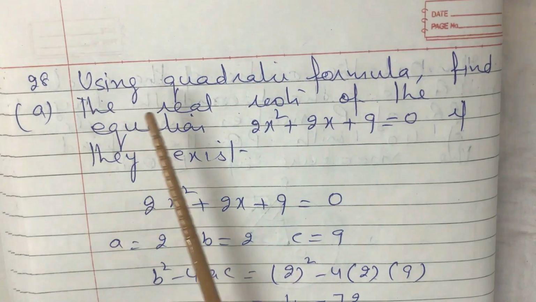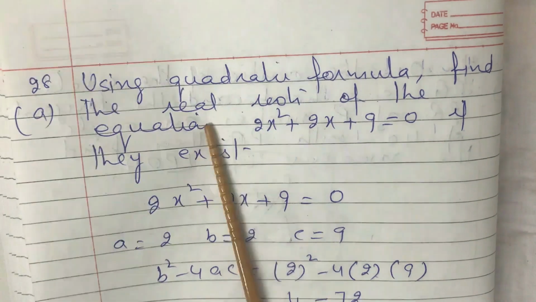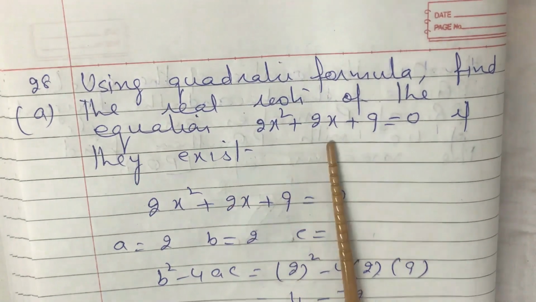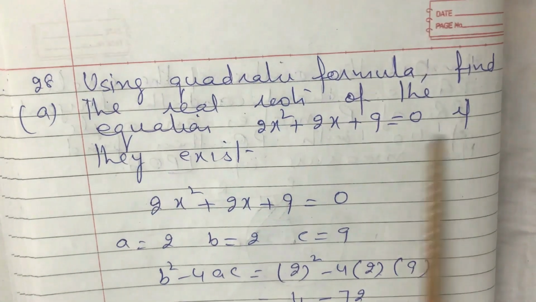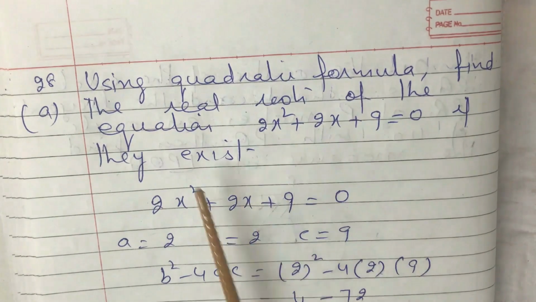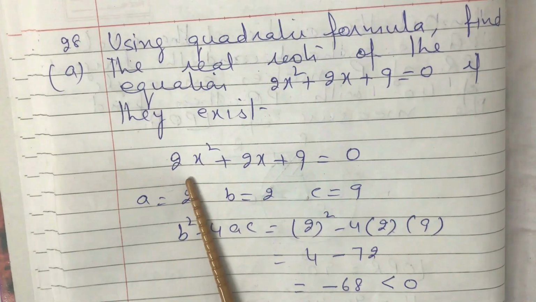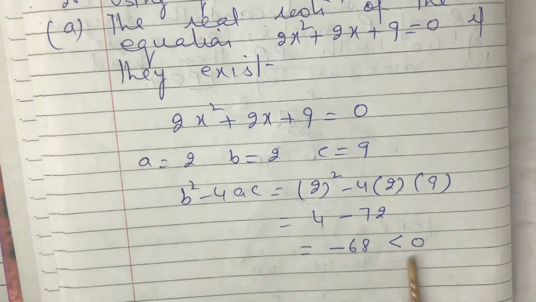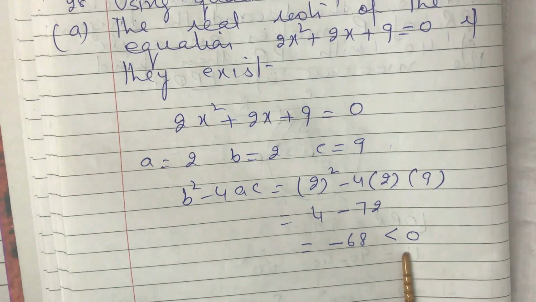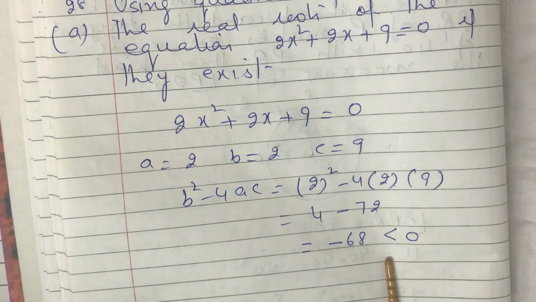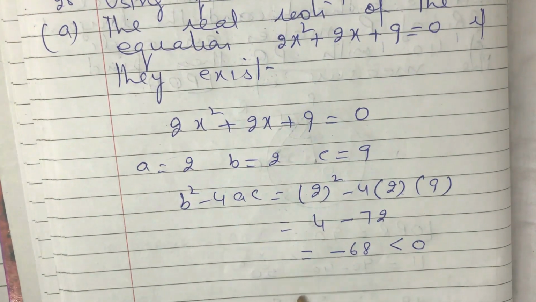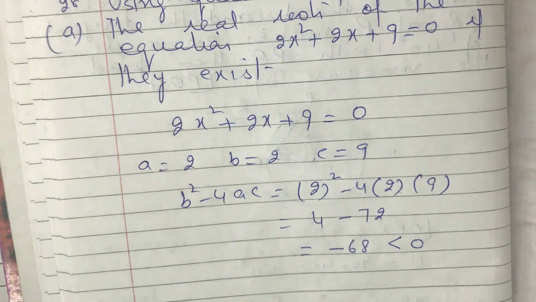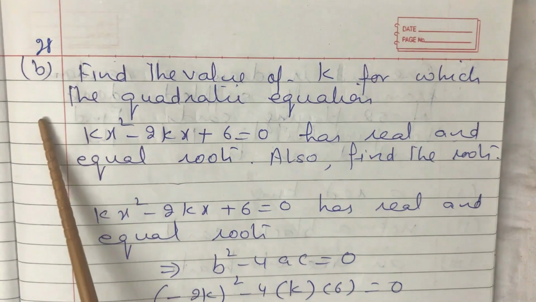28th question, A part. Using quadratic formula, find the real roots of the equation 2x square plus 2x plus 9 is equal to 0, if they exist. If they exist, it means we have to first find b square minus 4ac. Here b square minus 4ac is less than 0. It means real roots don't exist. So we are not going to find the real roots of this equation.